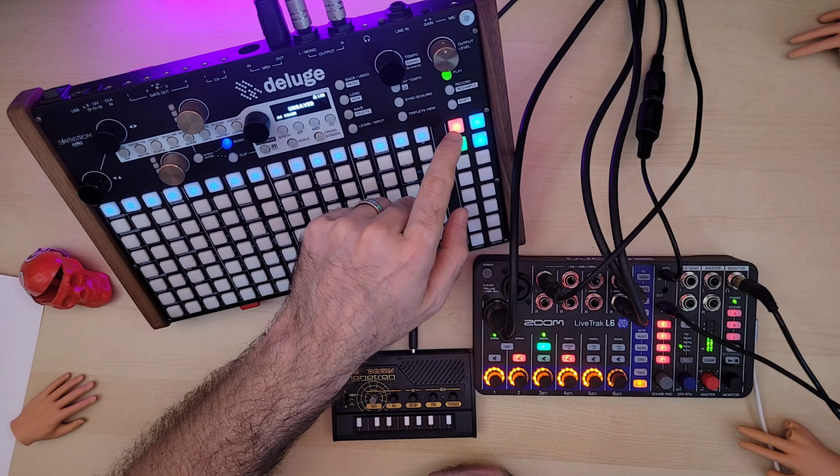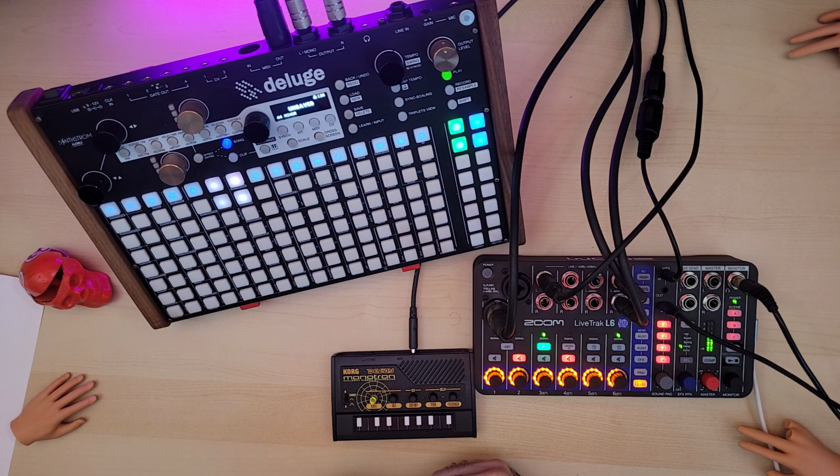Now we can bring our Deluge back in. Let's see how they sound together. Fingers crossed. There you go, kind of getting a bit of a seasick slicer vibe going here.